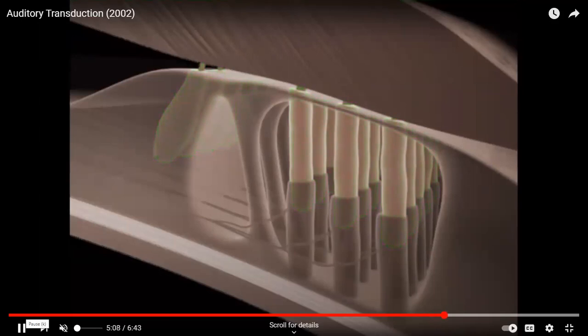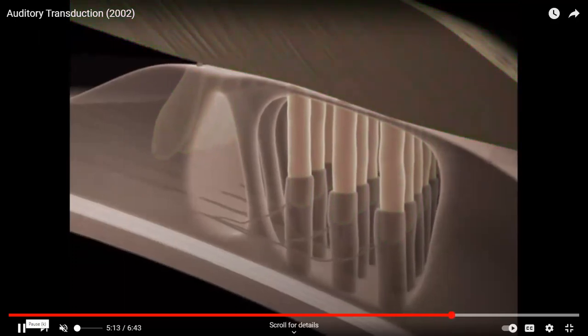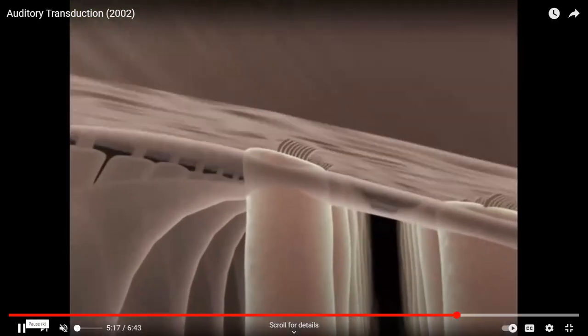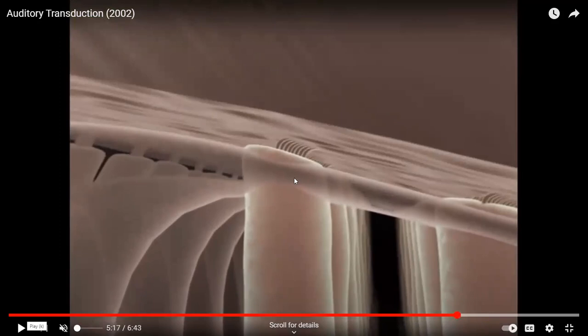So here in green is the tectorial membrane. And here comes the jiggling motion. And I stopped it right here. You can see the hair cell with the hairs. And this is how the hairs are bent. This up and down movement pushes the hairs against the tectorial membrane. And from a straight position, they go to a bent position. And this is where chemical changes happen in the hair cells.